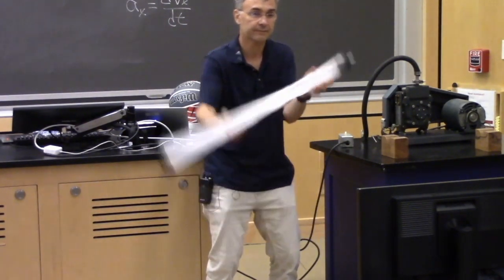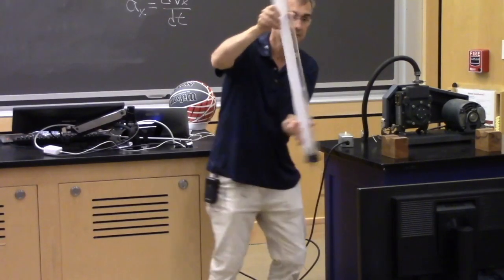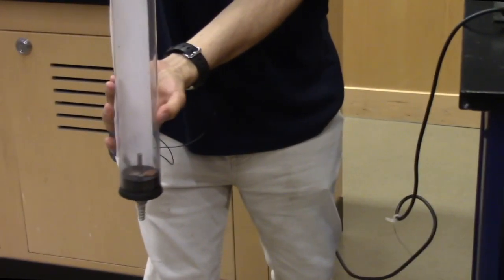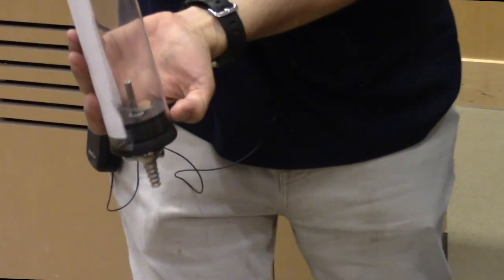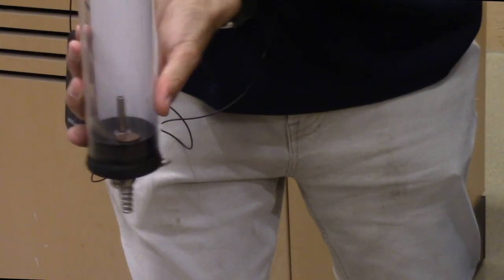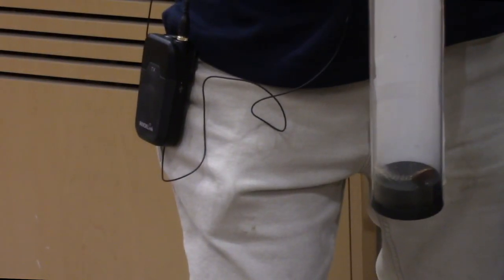Let's try it again. Oh! Yeah, you can see the feather and the penny hitting the bottom at the same time. Wow. I think that's pretty cool.